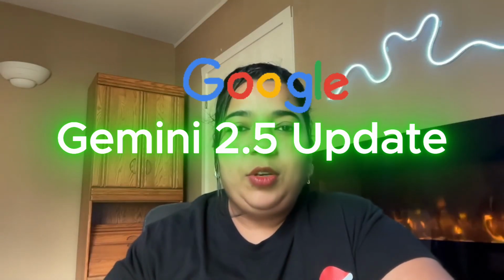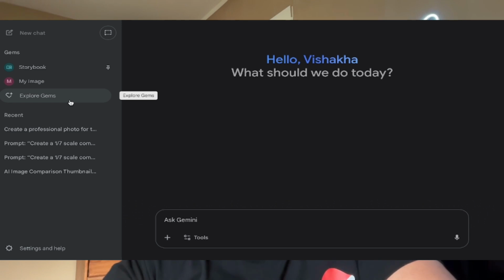Brand new update in Google Gemini. You can now share your Gems with other people. Previously, it was only applicable for advanced users and was only private to you. But now, it's totally free for everyone.